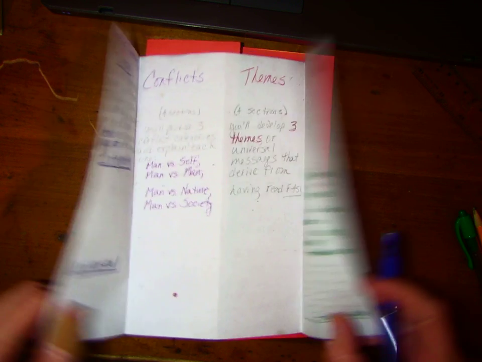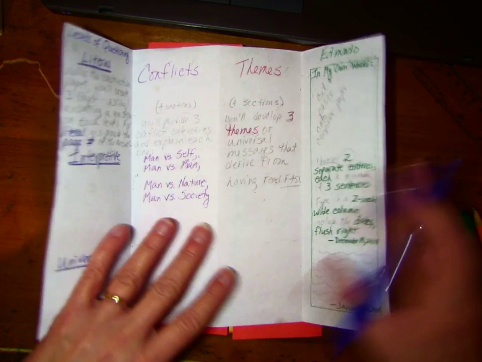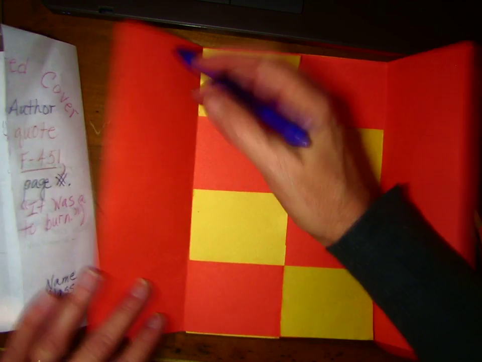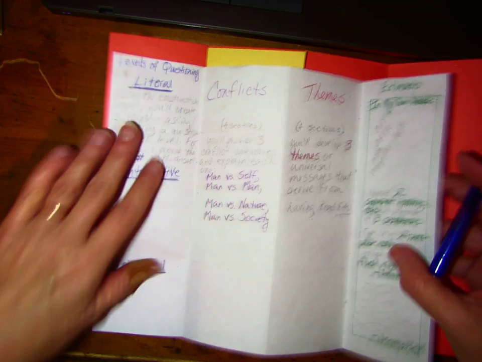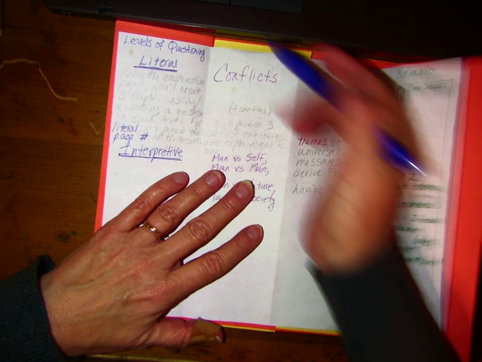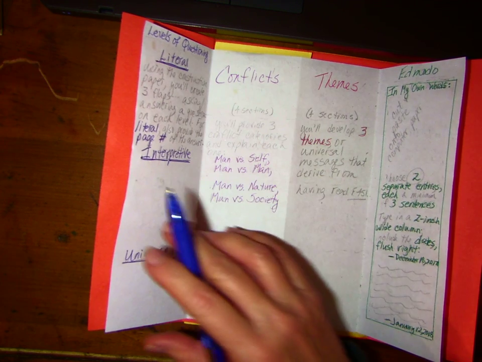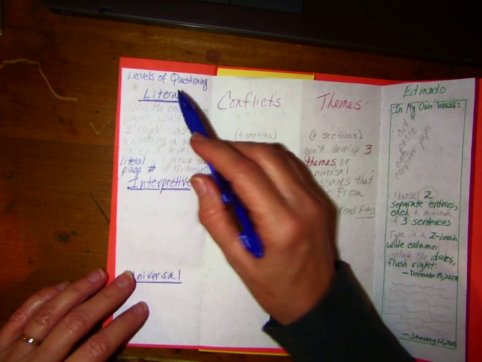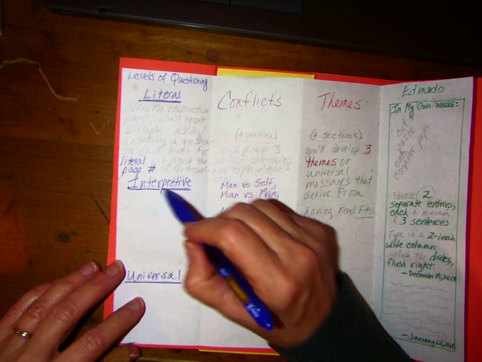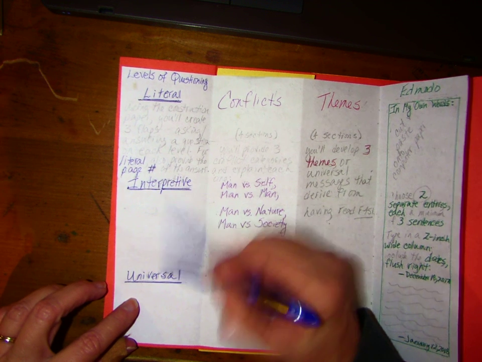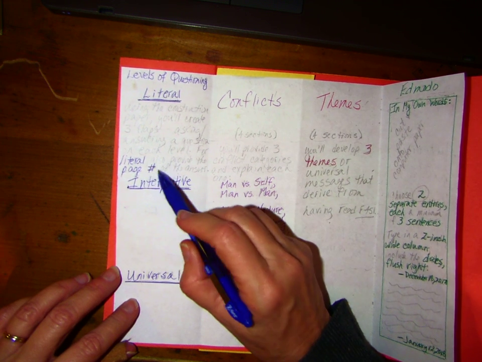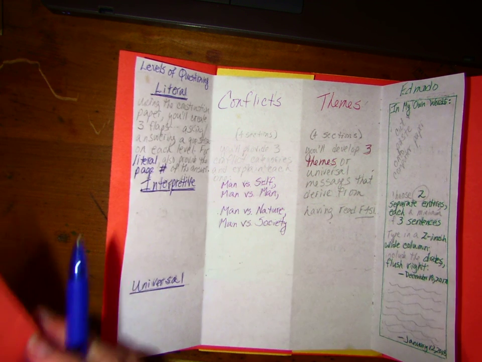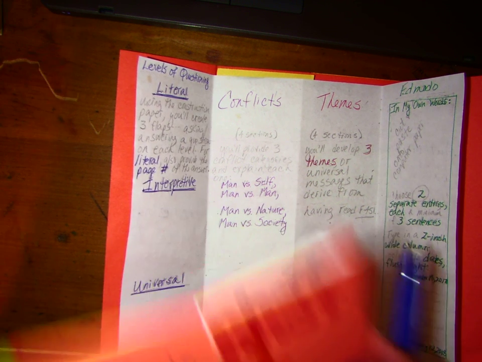When you open it up, there are 4 sections here, just like there are 4 sections here. Over on this first one, to the left, will be levels of questioning. You will provide flaps with levels of questioning first, and you will label that column, levels of questioning, and you'll cover literal, interpretive, and universal in this order. For the literal level question, you must include the page number on which we find the answer to your question. Remember that literal can be found in the text.